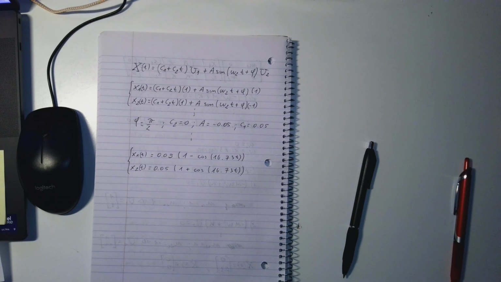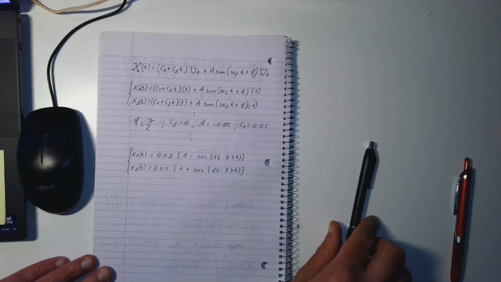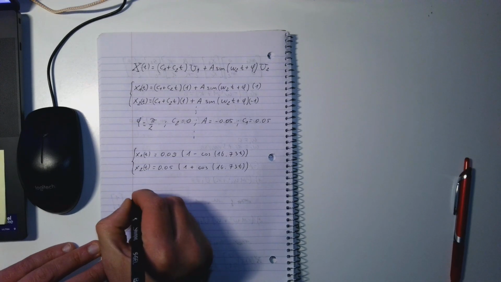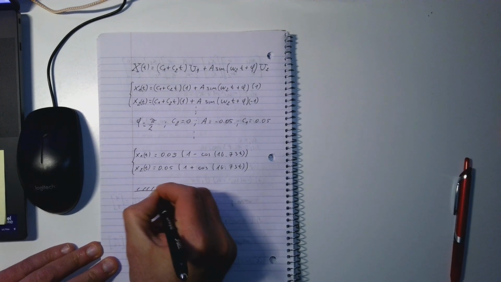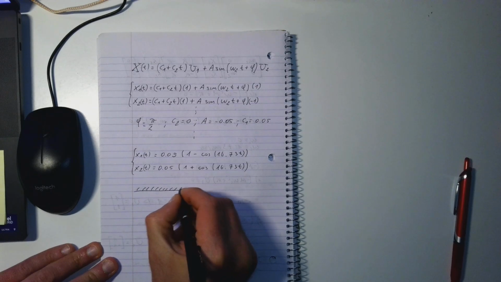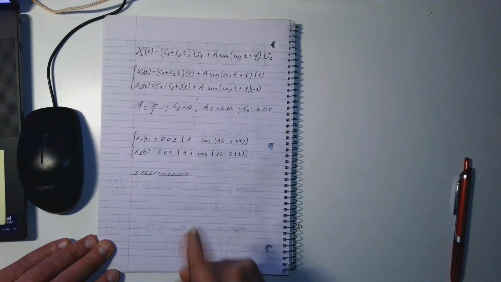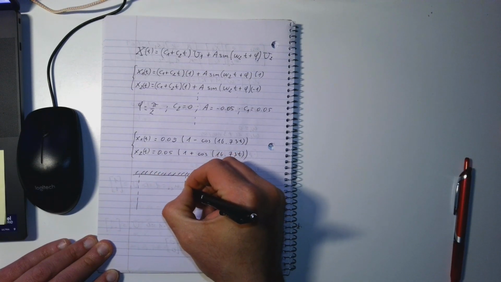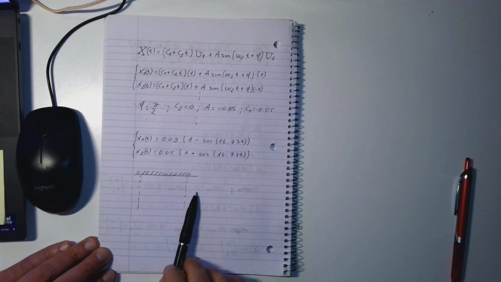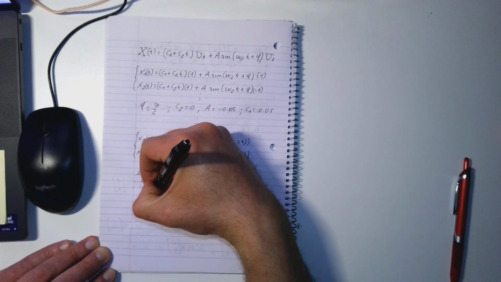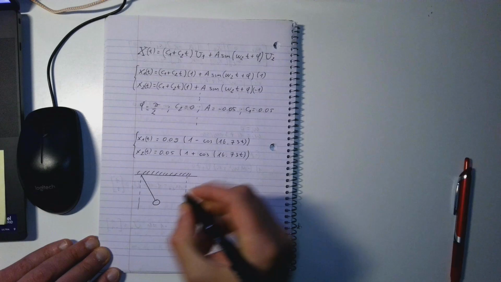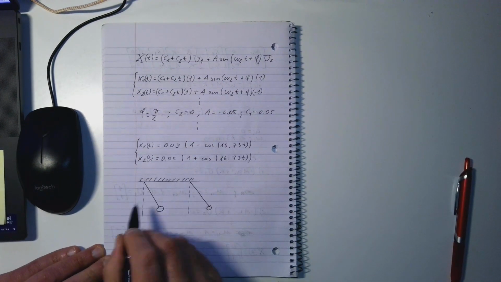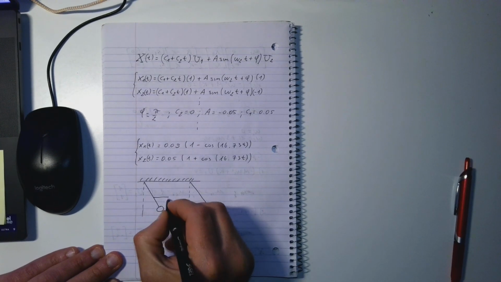Okay, what I want to do now, since we have the last minute, is give you another example that you can use to practice. So let's assume we have this system here, and we have two rods that are connected to each other through a certain spring.